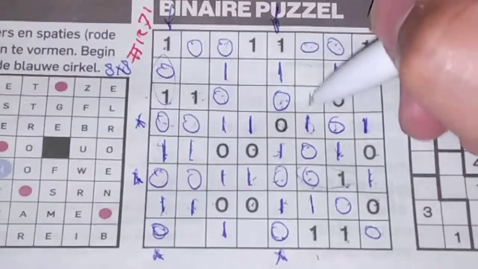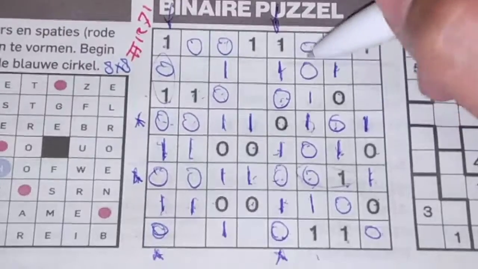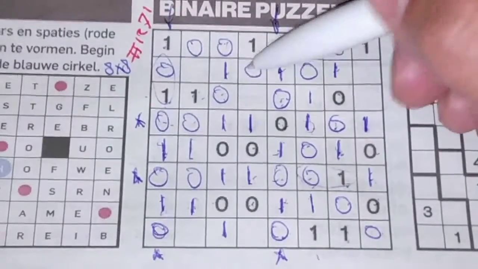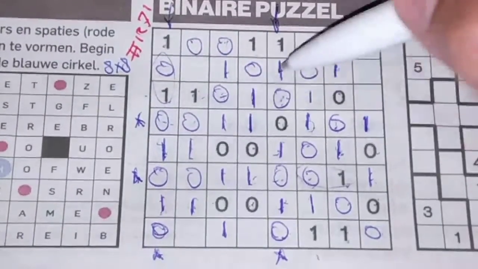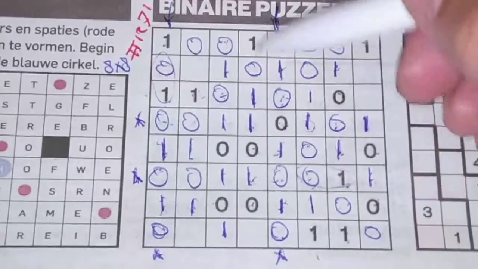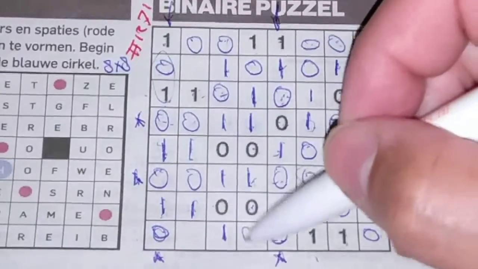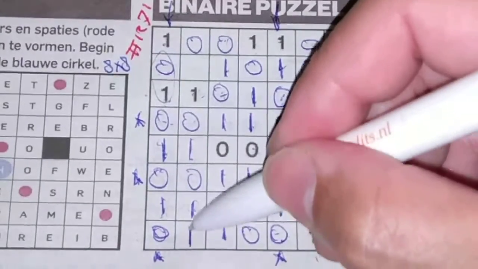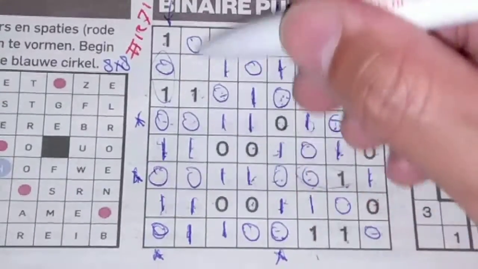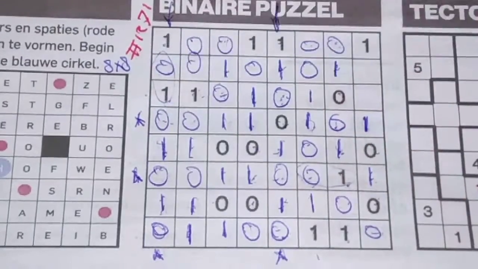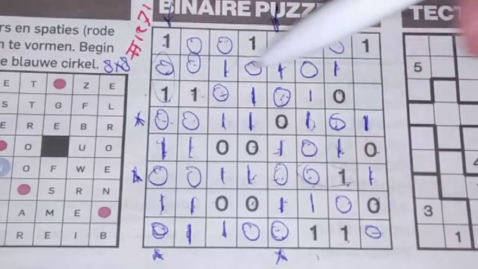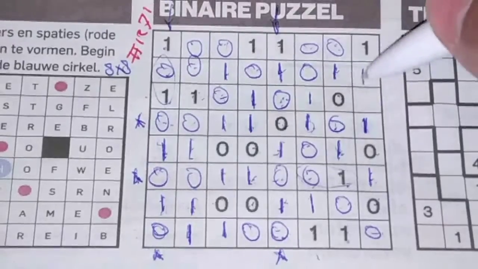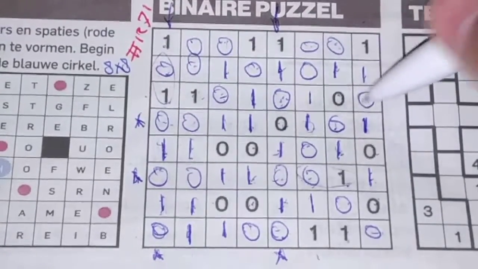Between two O's comes a 1. Between two 1's comes an O. Between two 1's comes an O. Between two O's comes a 1. 1, 2, 3, 4 1's in this column, so the rest are O's. 4 O's in this row, so the rest are 1's. 4 1's in this column, so the rest are O's. 4 O's in this row, so the rest are 1's. Double 1 here and O there and O.